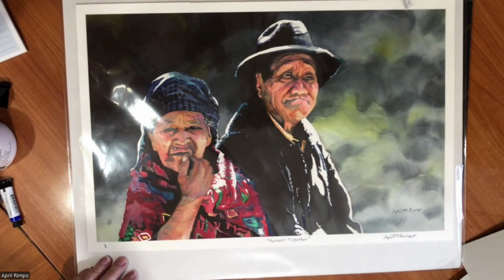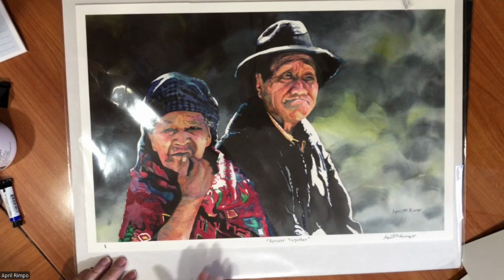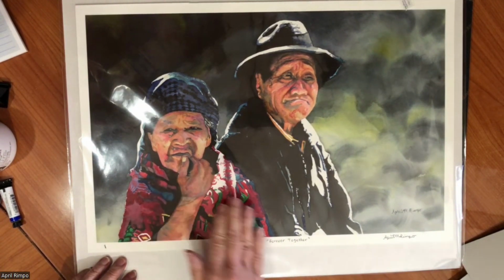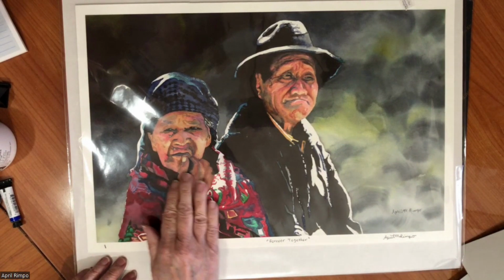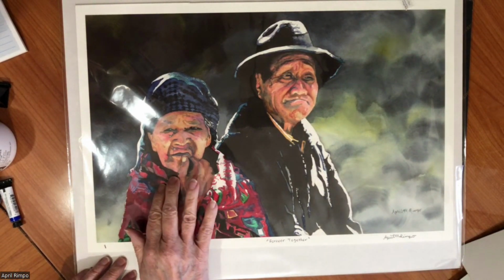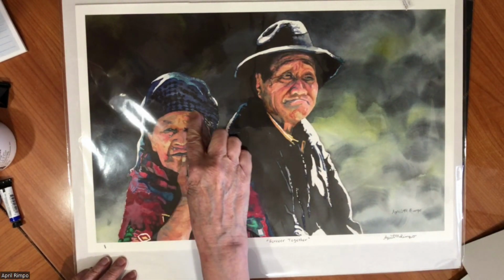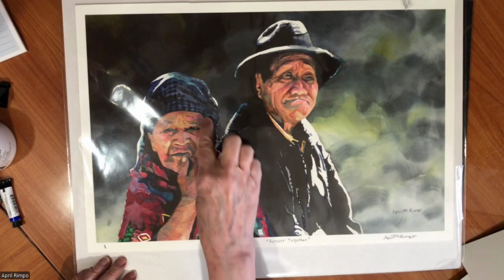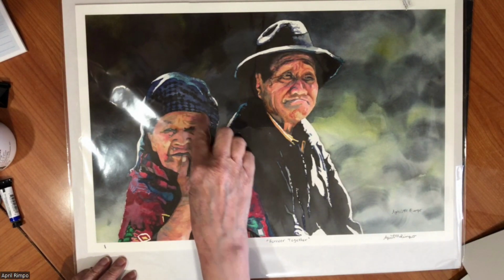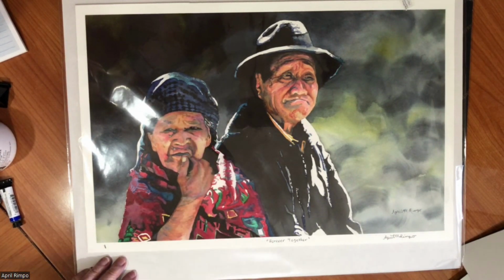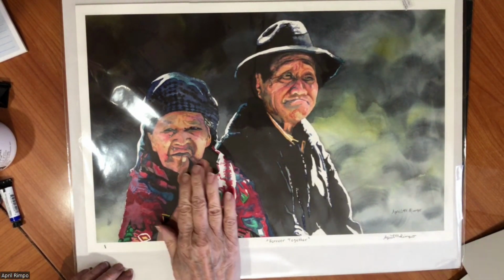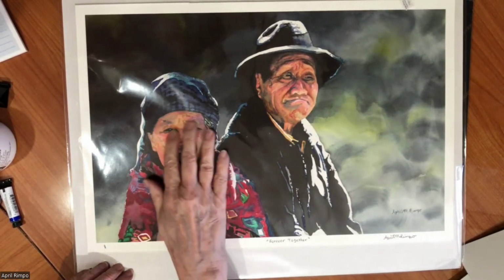Now on her face, I was a little less literal. So although the reflection from her clothing would appear on the lower part of her face, it would probably not reflect up here. But I chose to include some of the brighter pinker and redder colors higher on her face, just to make her face a little more interesting.